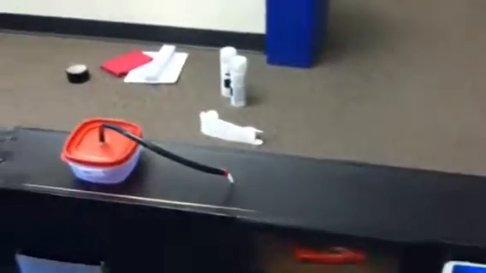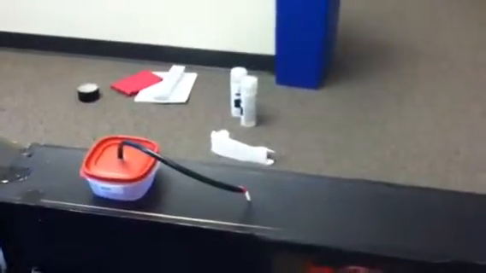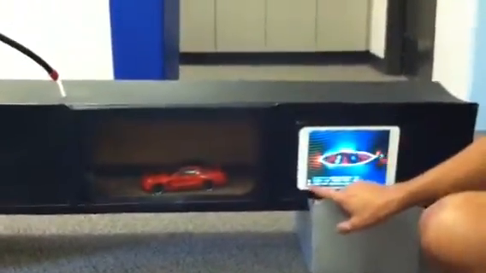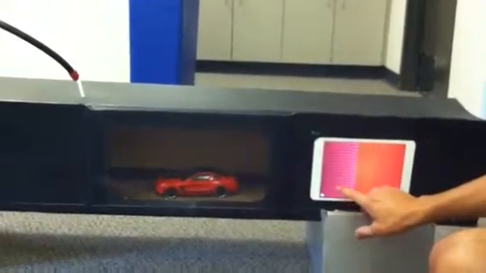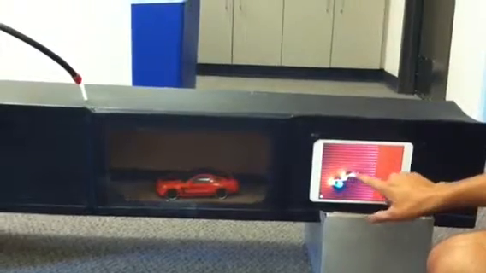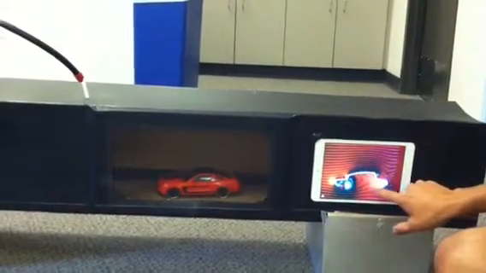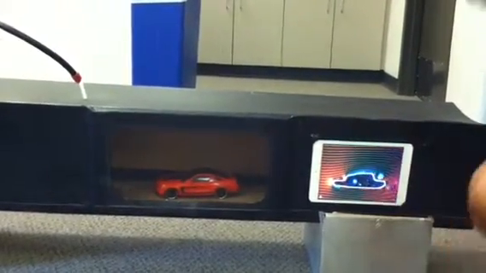We don't have dry ice at the moment, but if this fan was on and there was dry ice in there with water, you would see a streak of smoke going around the vehicle there. And then what kids can do is kind of draw what they see and compare.